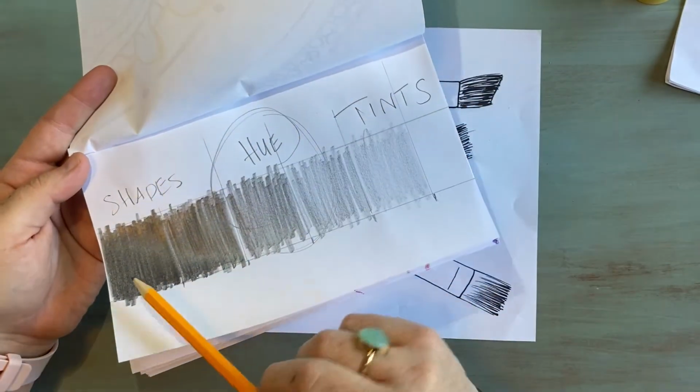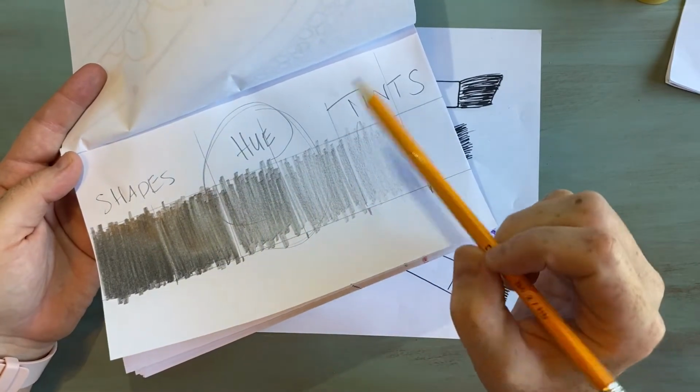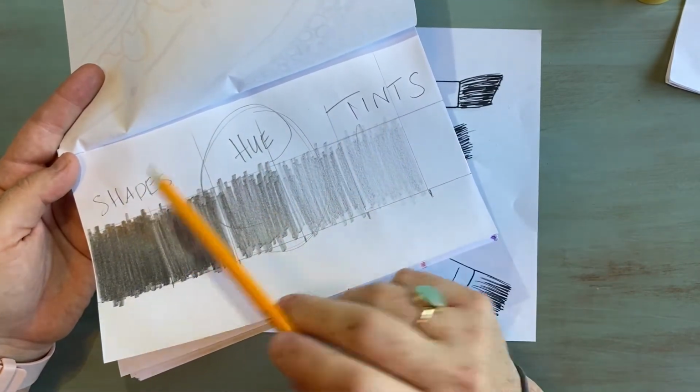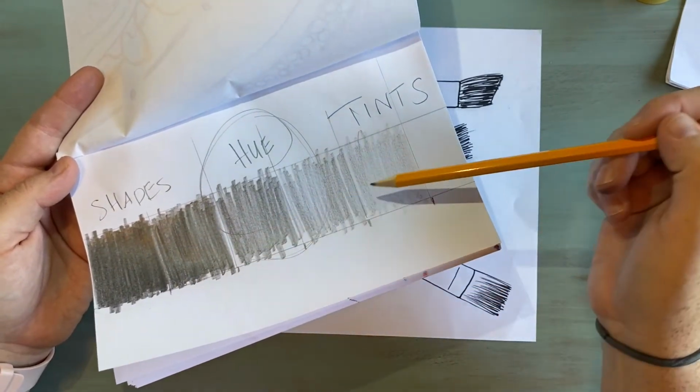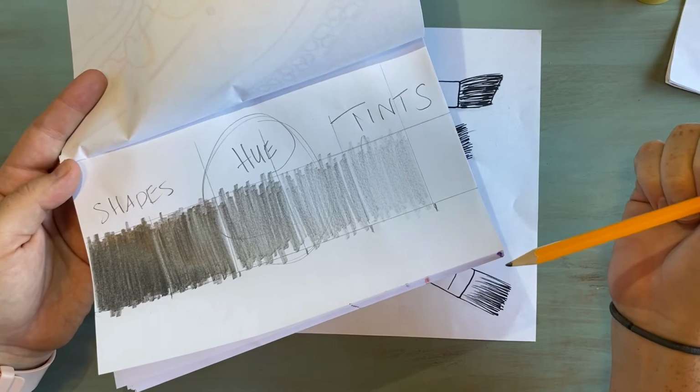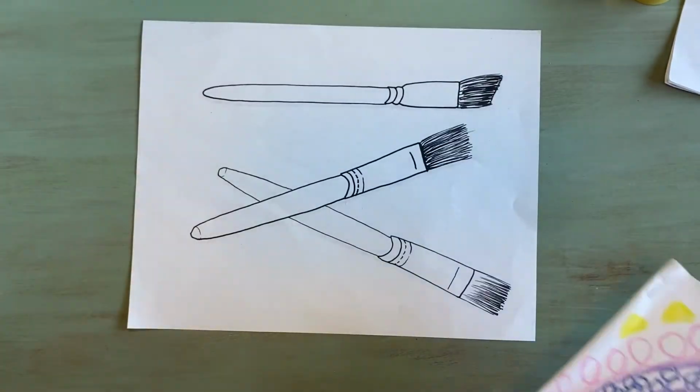And you can see how I used 5 different either tints or shades of the color. I started dark and every time I got a little bit lighter. And this is just a practice to help you do this next step.